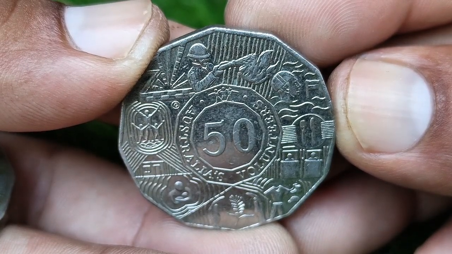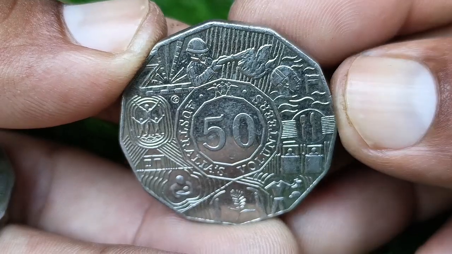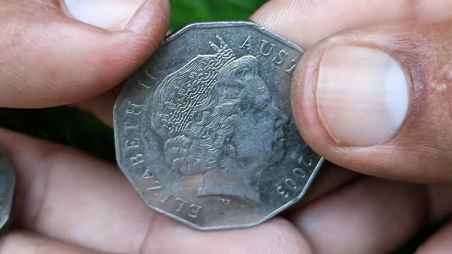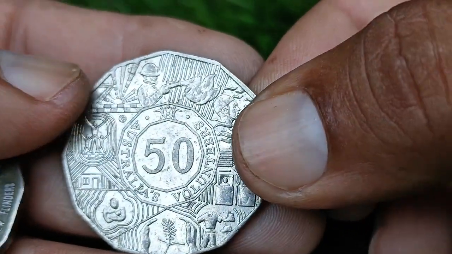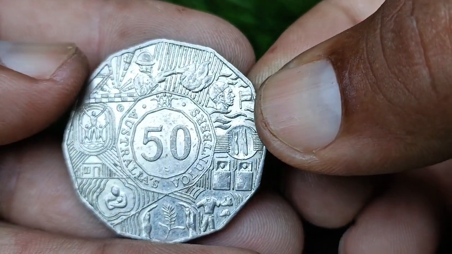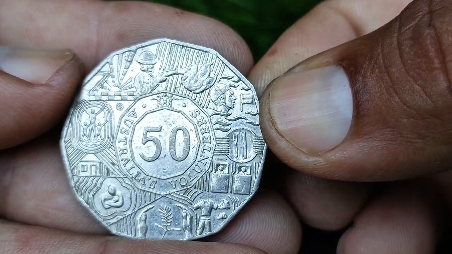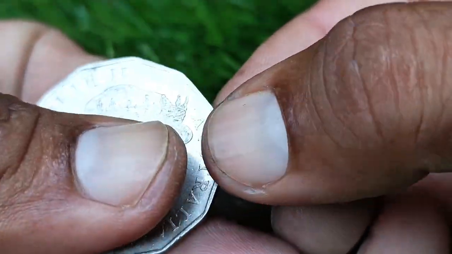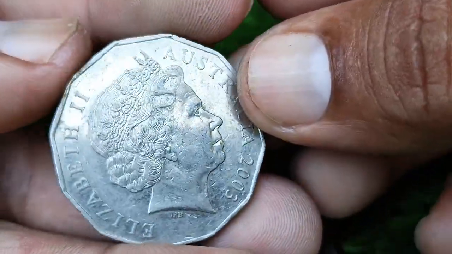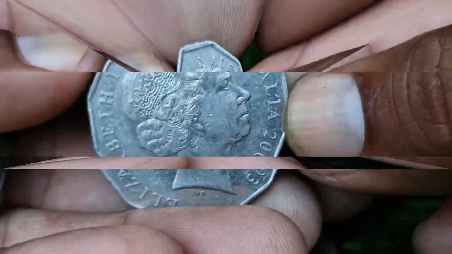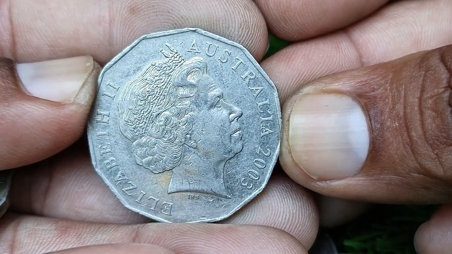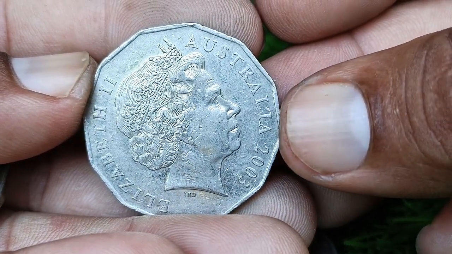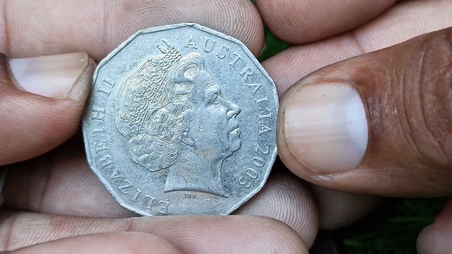While the 2003 50-cent coin itself may not be rare or highly valuable, it still holds historical importance as part of Australia's ongoing coinage story. Each year's issue contributes to the continuity of currency and provides a snapshot of the nation's monetary system under Queen Elizabeth II's reign. Coins like these often go unnoticed in daily life, yet they circulate through millions of hands, quietly reinforcing symbols of national identity, heritage, and continuity.